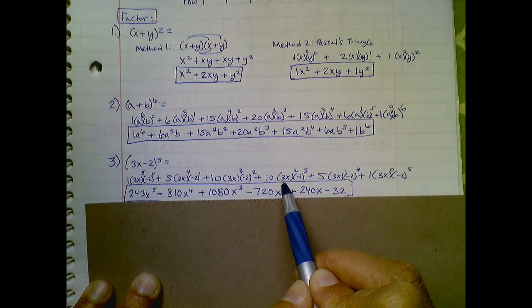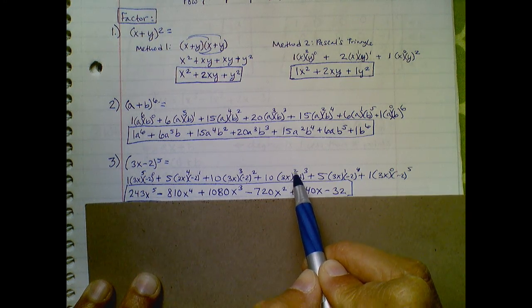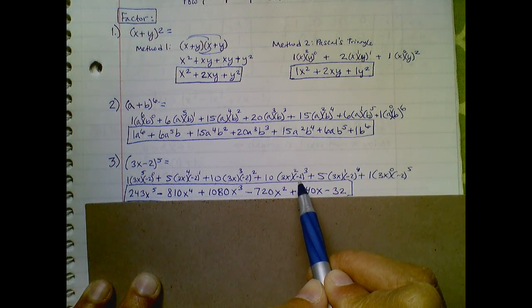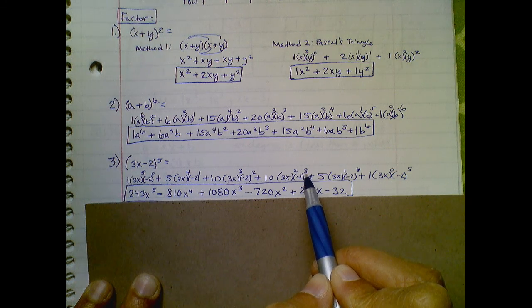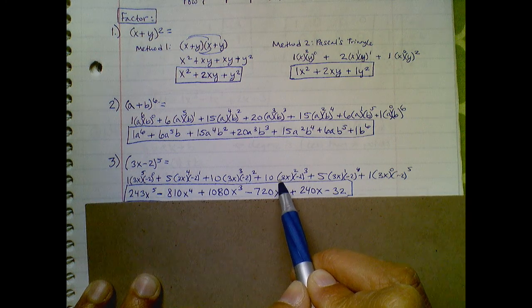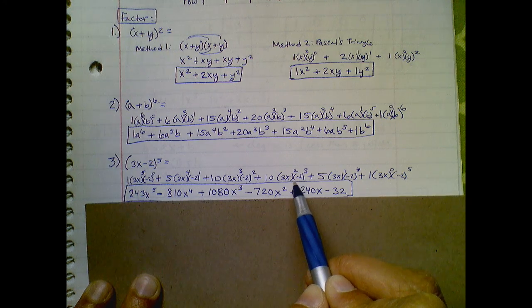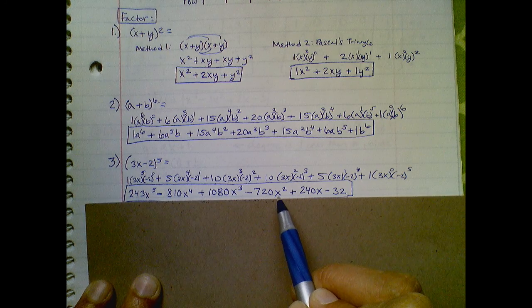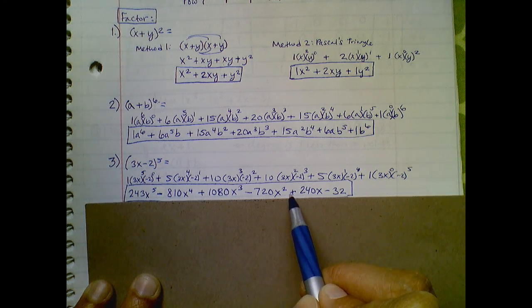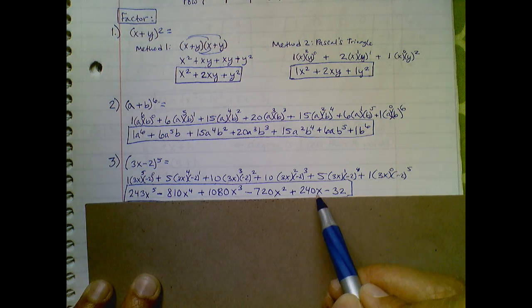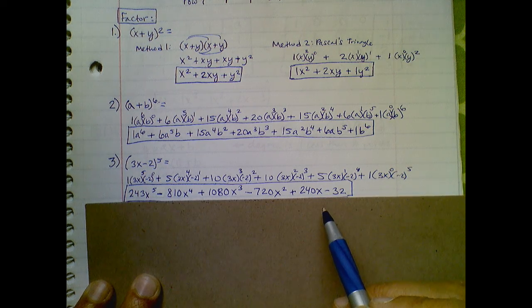So I have 10. 3 to the 2nd is 9. X to the 2nd is x squared. Negative 2 to the 3rd is negative 8. So 10 times 9 times negative 8 is negative 720 x to the 2nd. And you keep going through. Make sure the variables go at the end of each of them.